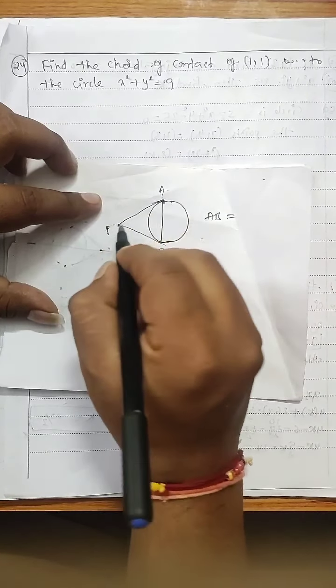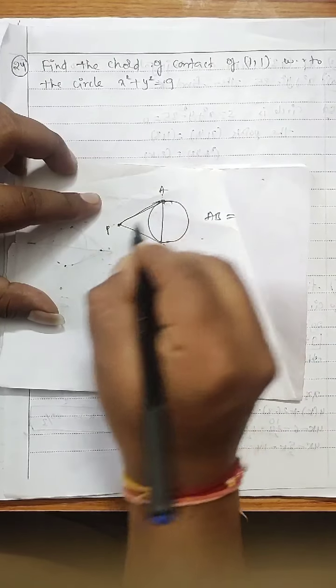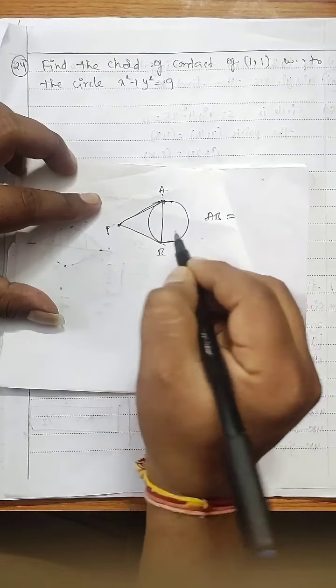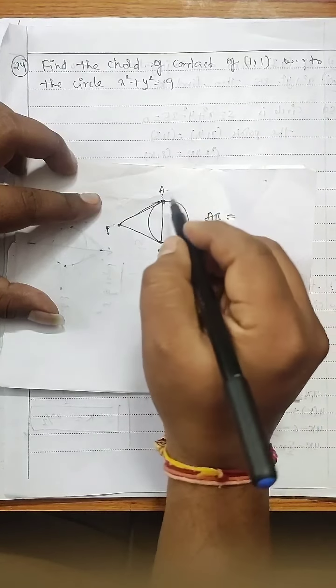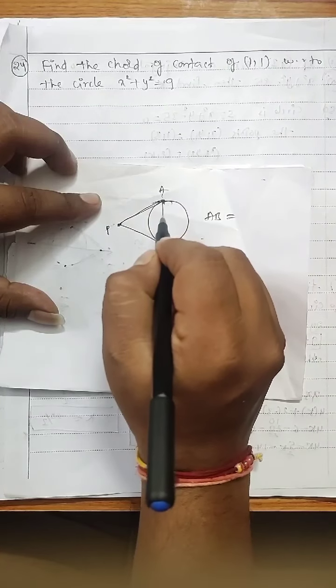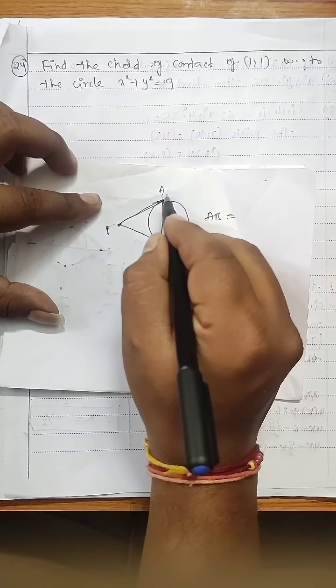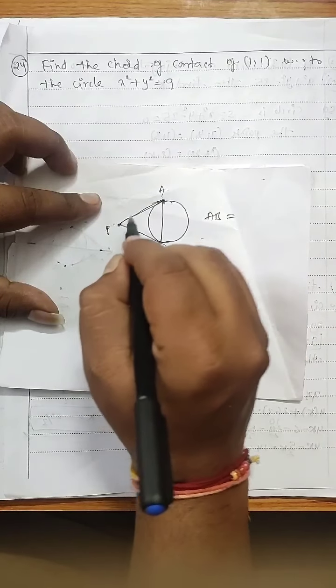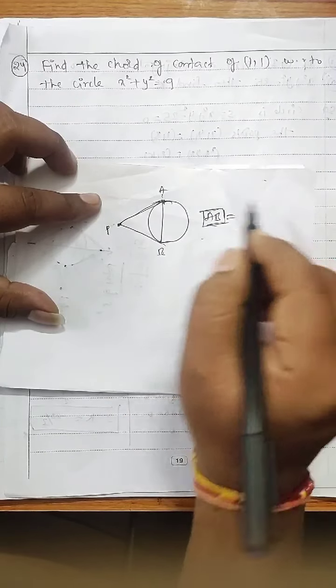From P, if you draw the two tangents, these two touch the circle at the points A and B. If you join A and B, it becomes the chord, and it is the chord of contact of P. Why? Because it is drawn at the points of contact of the tangents from the point P. Therefore, AB is called the chord of contact.